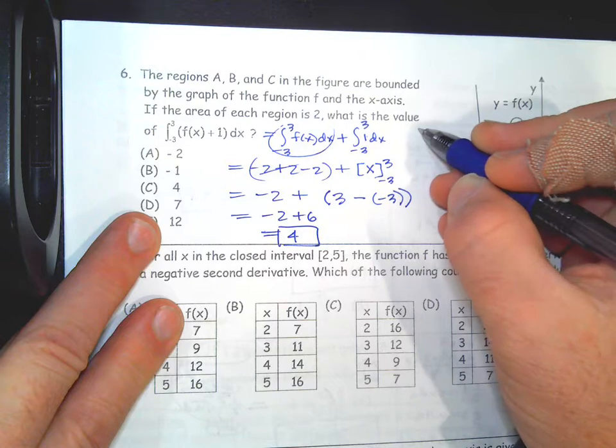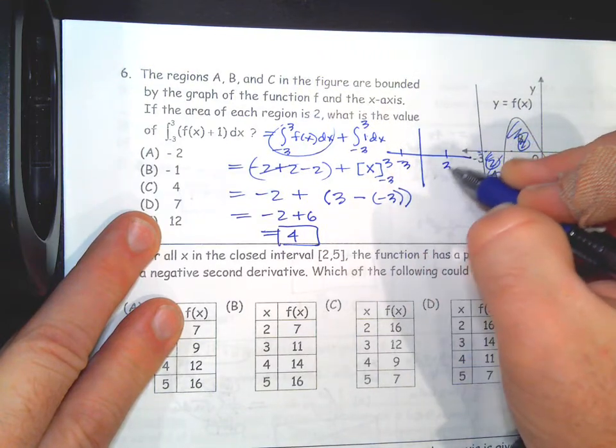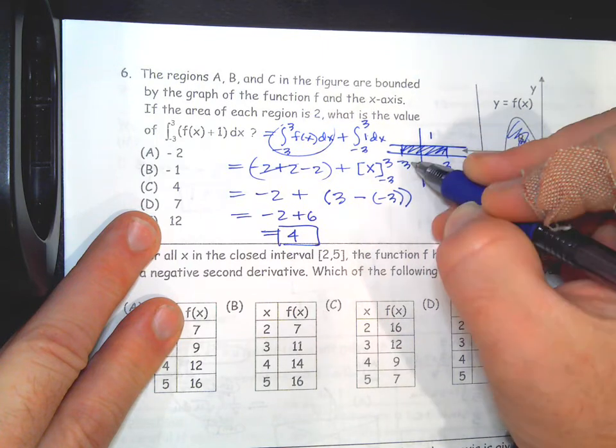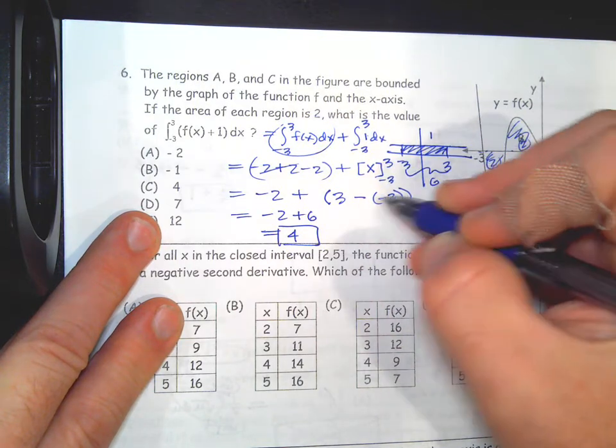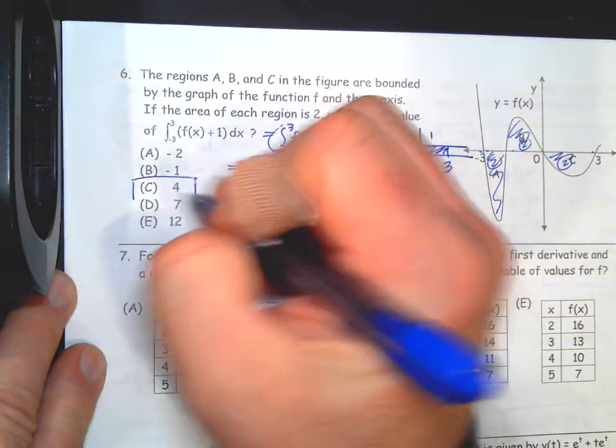Another way you could have done this is you could look at the graph of this and say, well, it's the graph from negative 3 to 3 of a horizontal line at 1, and you're trying to find the area. Base times height, 6 times 1 is 6. So the answer is 4.